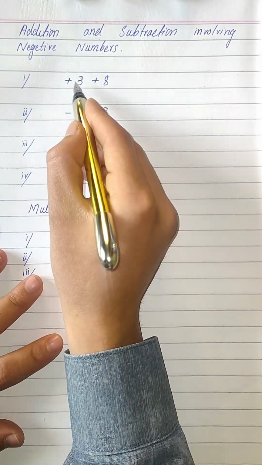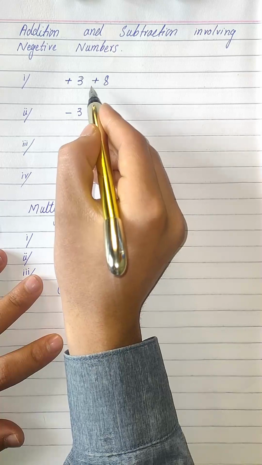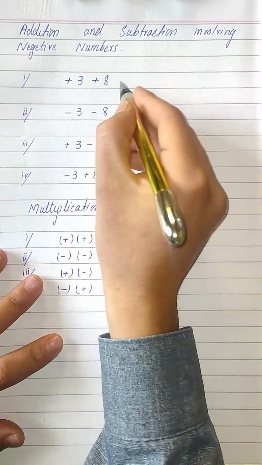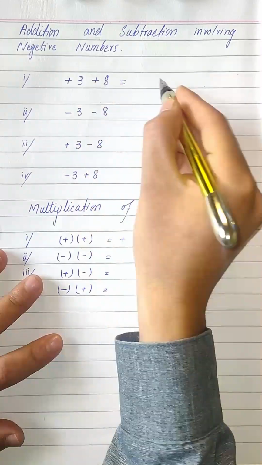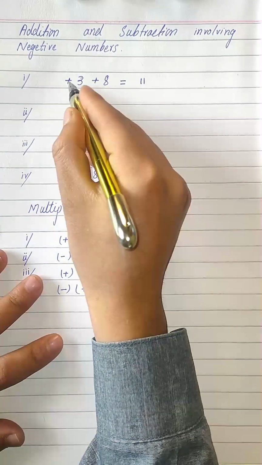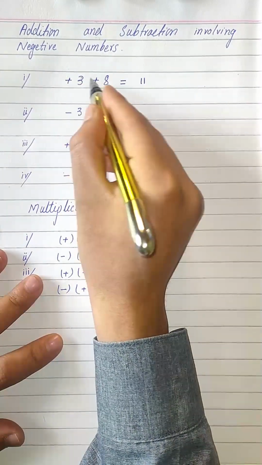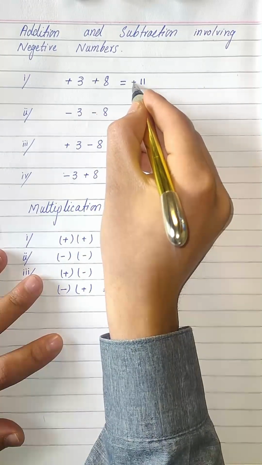Here 3 has a plus sign and 8 has a plus sign. When the signs are the same, we just add the values. So 3 plus 8 will be 11, and the sign will be written the same because both have a plus sign, so here it will be a plus sign.